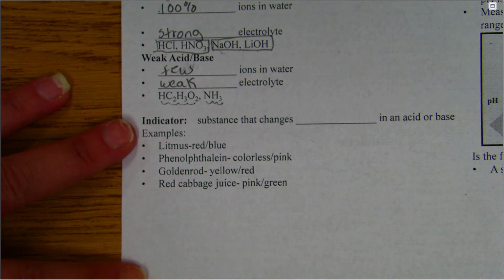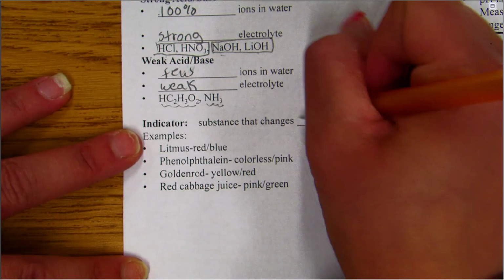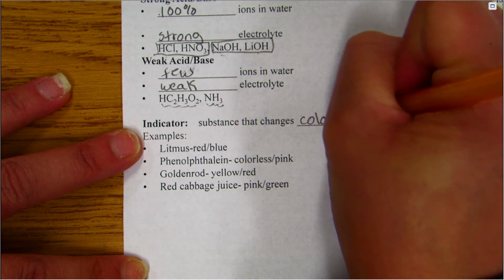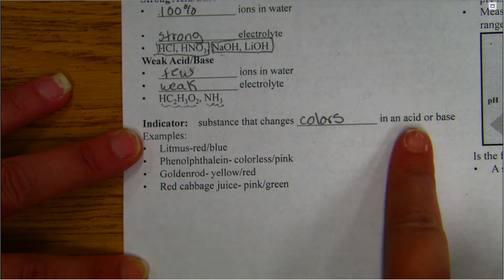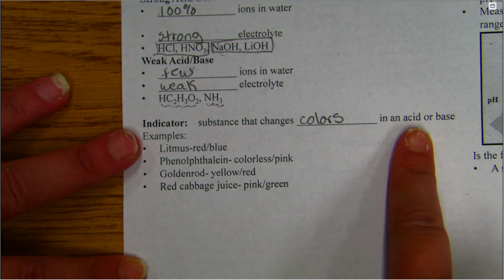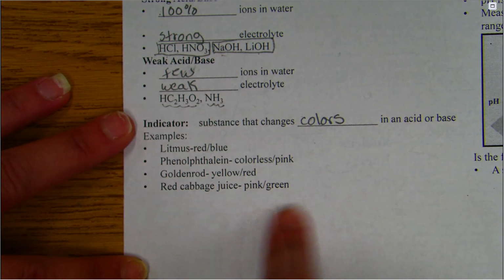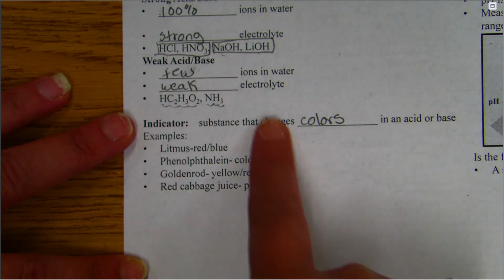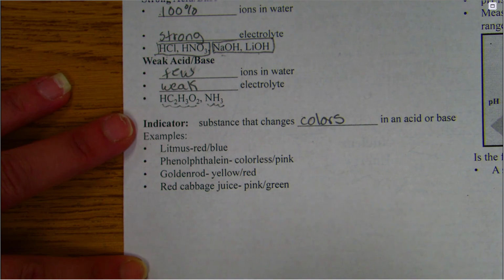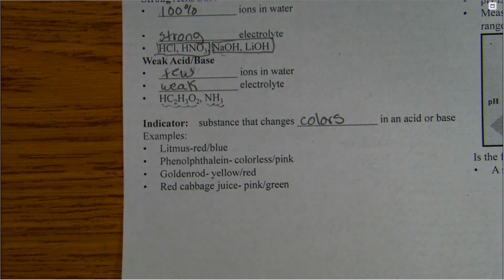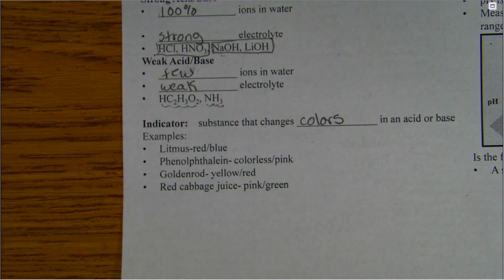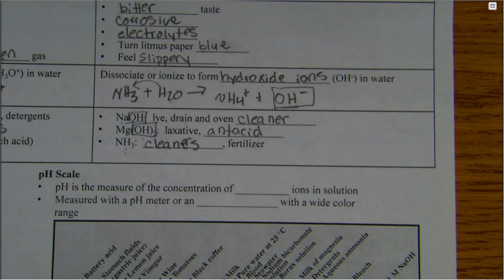So essentially what an indicator does is it changes colors depending upon whether it is in an acid or in a base. We're going to look at these indicators in an activity in far more detail to help us understand and see with our eyes what indicators are, because seeing is believing.